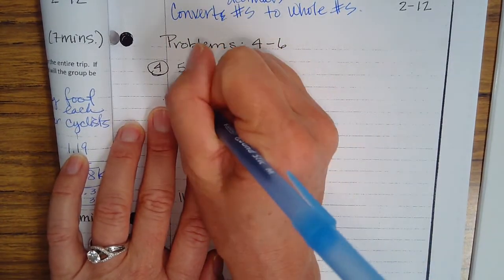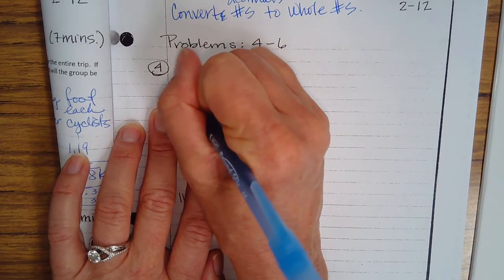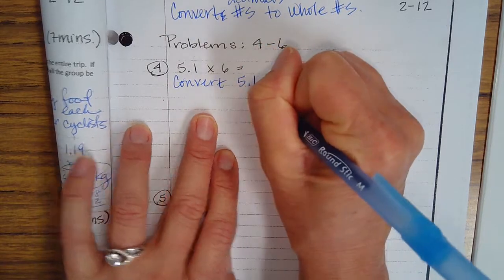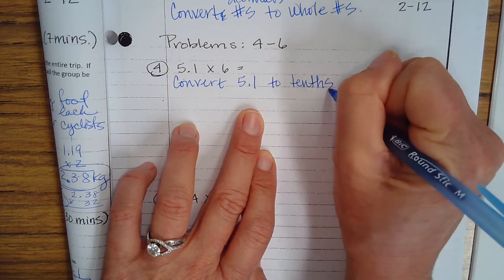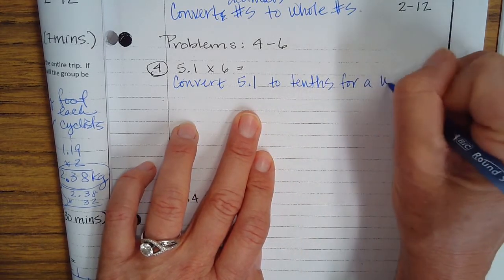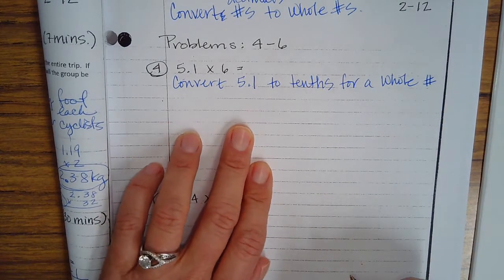So let's go ahead and convert 5.1 to tenths in order to make a whole number. That's what we're doing here.